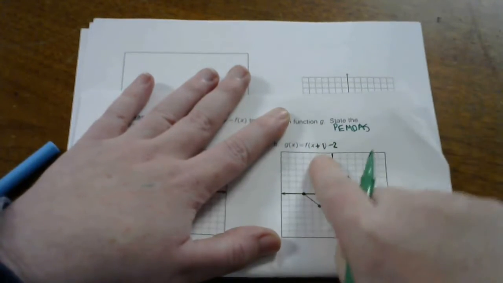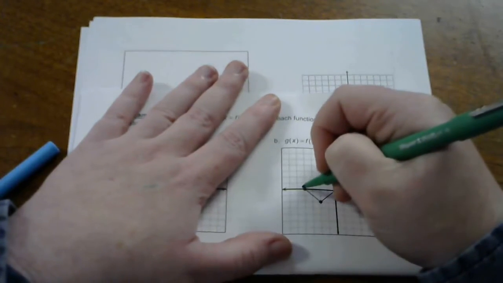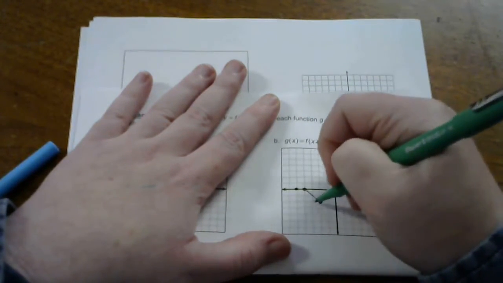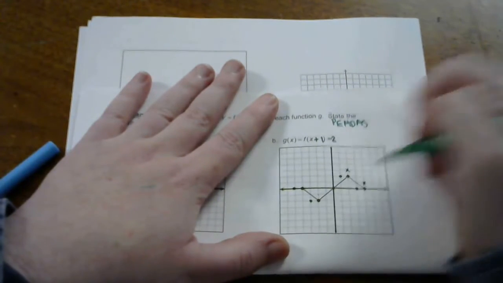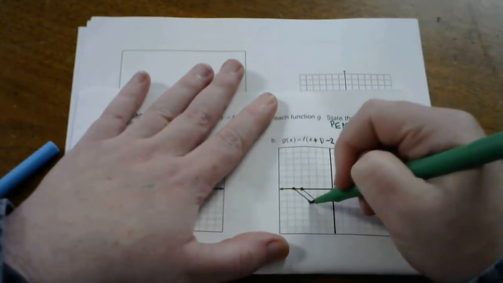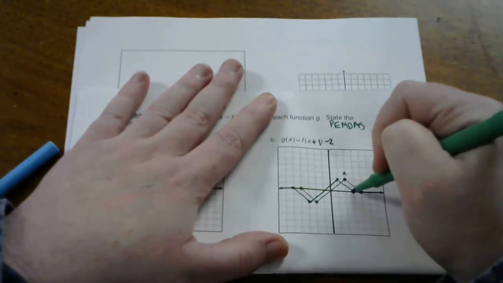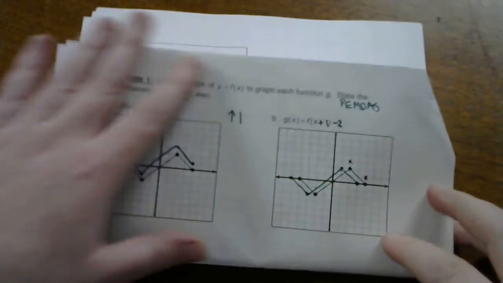My PEMDAS, I'm on the inside. I'm going to move left and right. I'm going to move left 1 because I'm in a mirror. So that mirror caused me to move the opposite of what you think. I redraw my piece. And it looks like that.